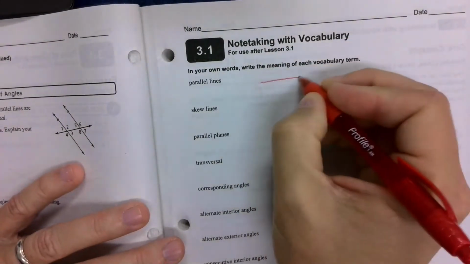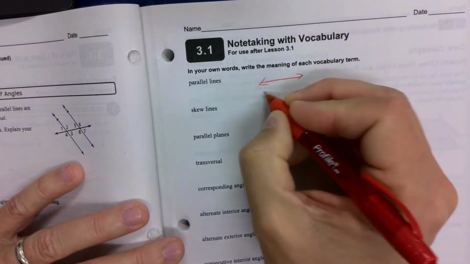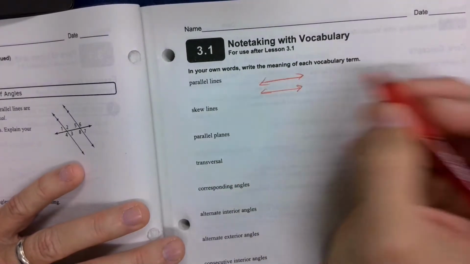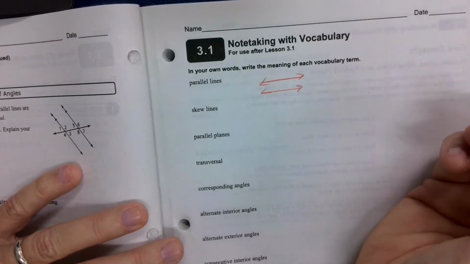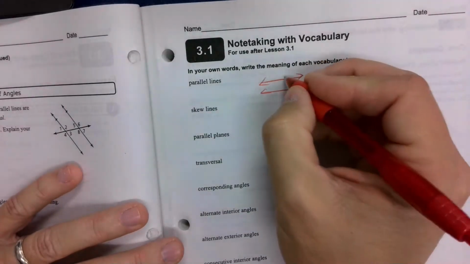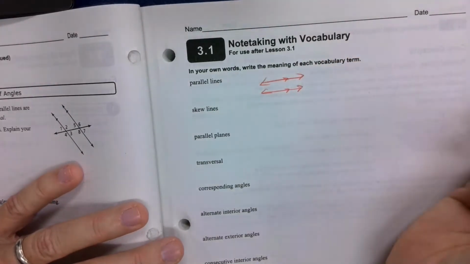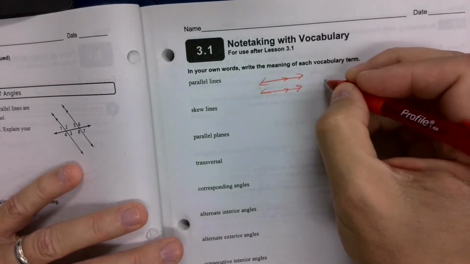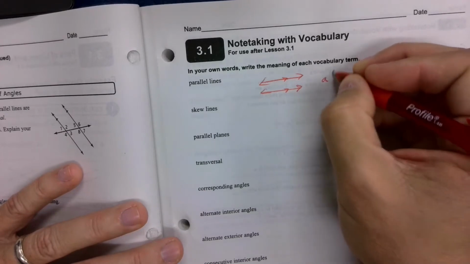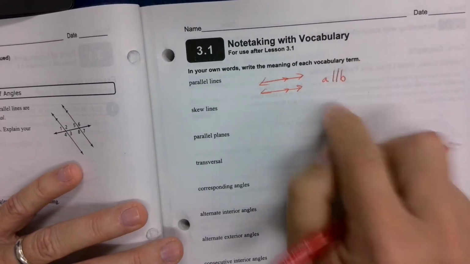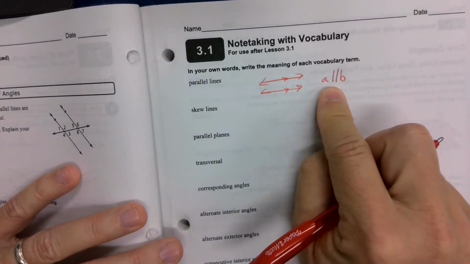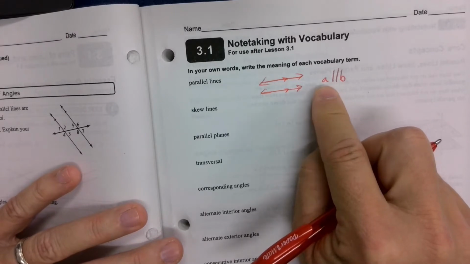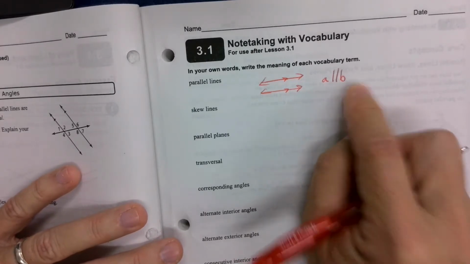So parallel lines are two lines that are in the same plane that never intersect. We're going to put stuff just like this to show that, and what we simply do is put an extra arrowhead in the middle of the lines to show that those two are parallel. I can also show that two lines are parallel with two little vertical lines. This is saying that A is parallel to B.